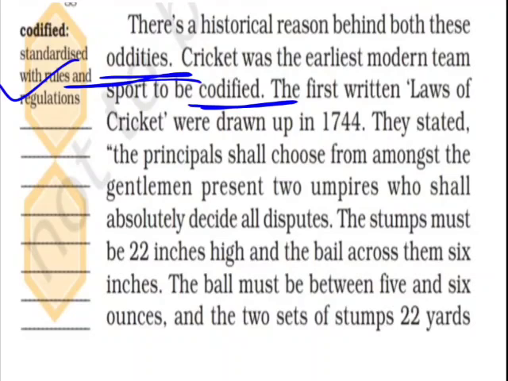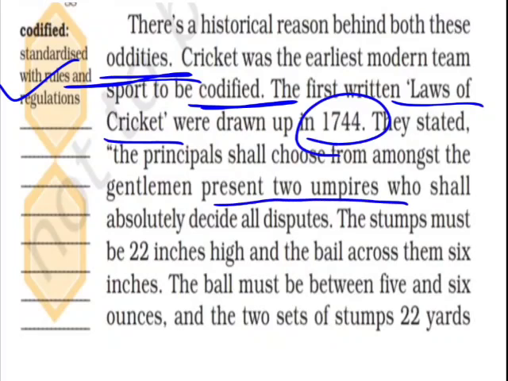That is, arrange laws into a systematic code, some rules and regulations that the players who are playing cricket must follow. And which law first came? Laws of cricket were drawn up in 1744. So in 1744, first of all, they made some rules related to cricket. And what's the first rule? That there must be 2 umpires. Whatever decision is taken by them, the players must follow and accept it.